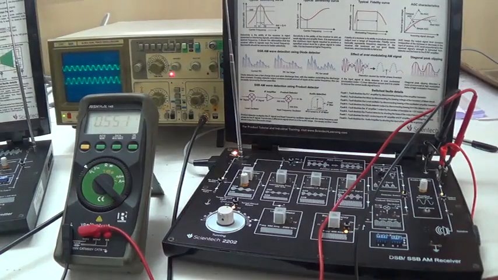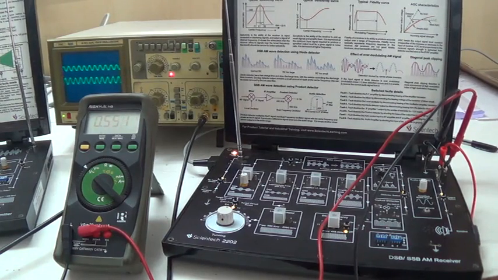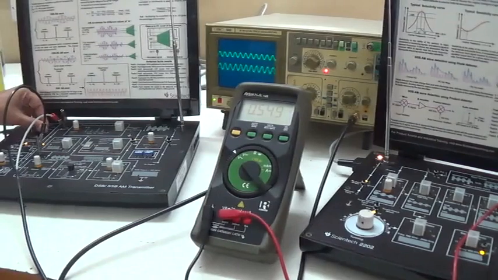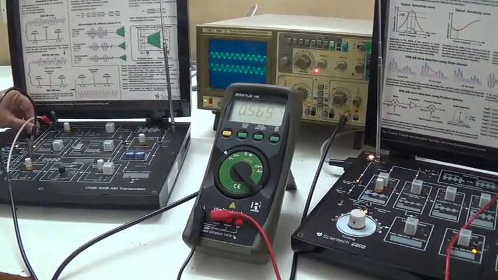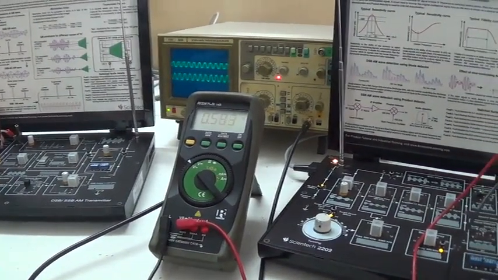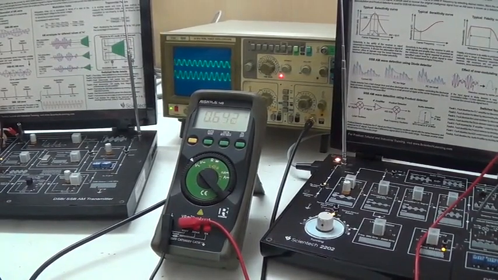In the observation table, we have to measure the amplitude of the output voltage. So we can measure it with the help of a multimeter. As we increase the amplitude of the modulating signal, we'll observe in the multimeter that we are getting an increased output voltage.